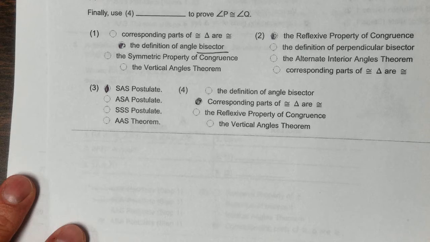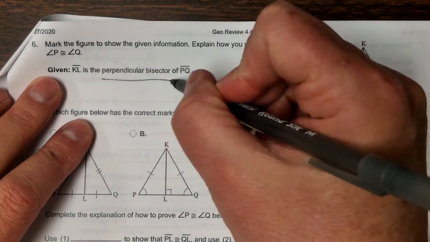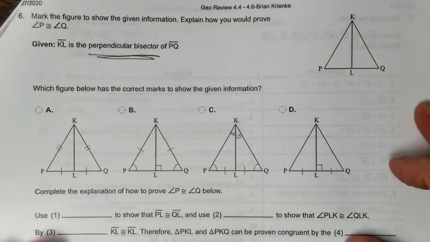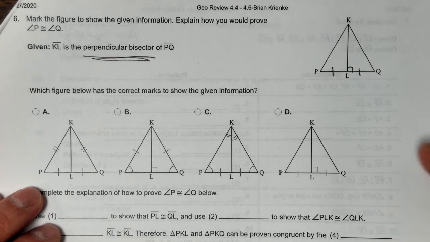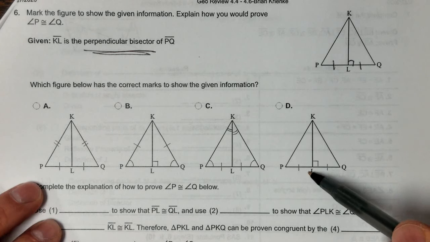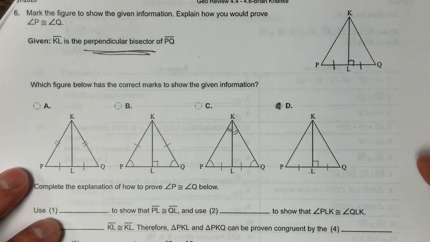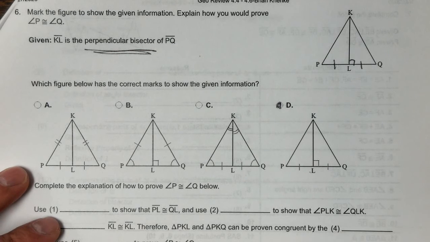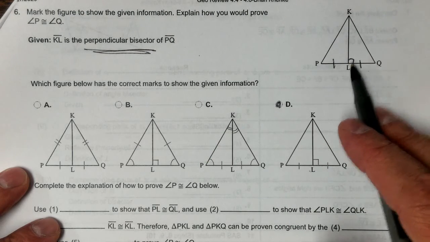Okay, so there's number 5. Number 6, similar question, but this time it says perpendicular bisector. So you're going to have a right angle and then these equal. So that's D. That's the difference between bisector and perpendicular bisector. Perpendicular bisector makes these two segments equal with the 90.